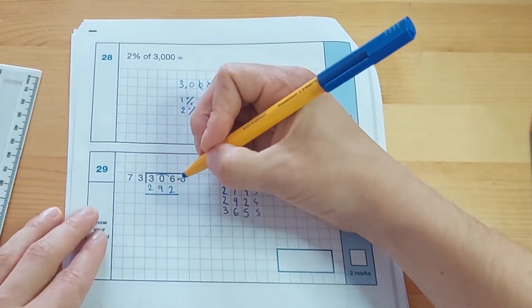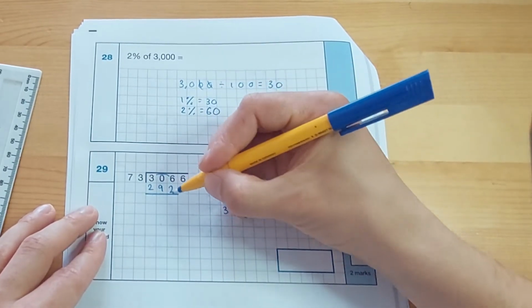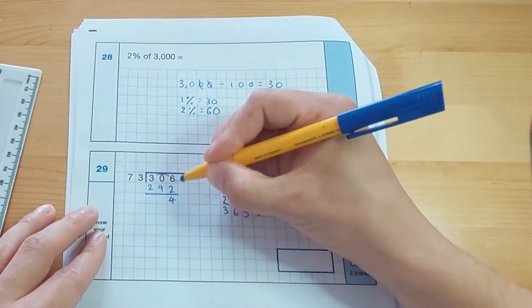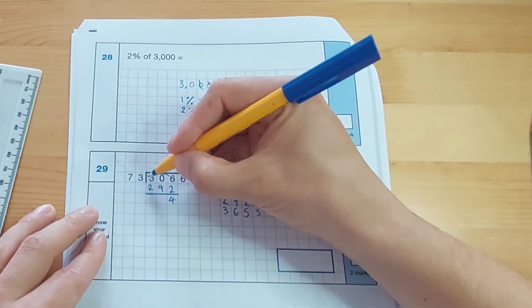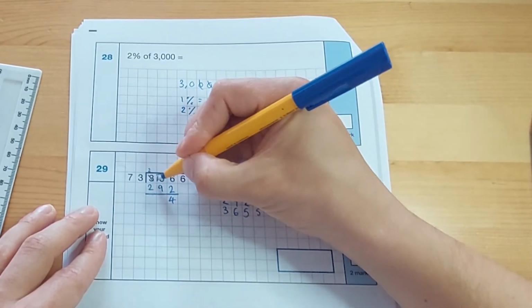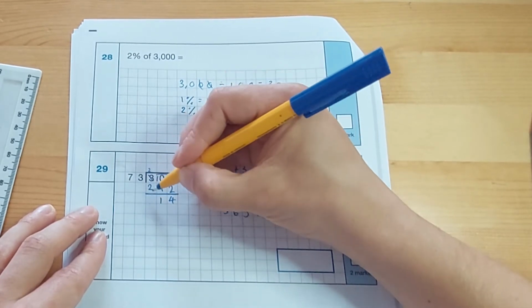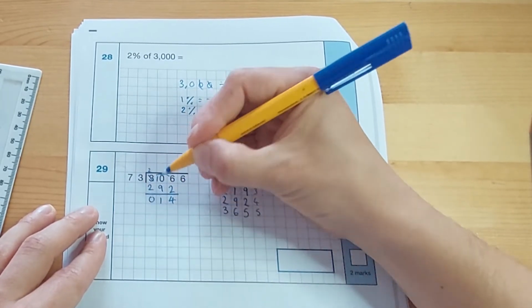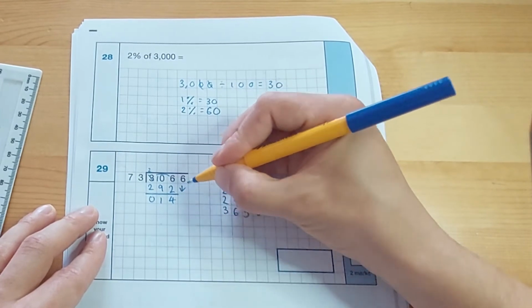Okay, and then we subtract. So we do 6 take away 2, which is 4. 0 take away 9 you can't do, so we're going to borrow. That becomes 2. And that becomes 10. 10 take away 9 is 1. 2 take away 2 is 0. And then bring the 6 down.